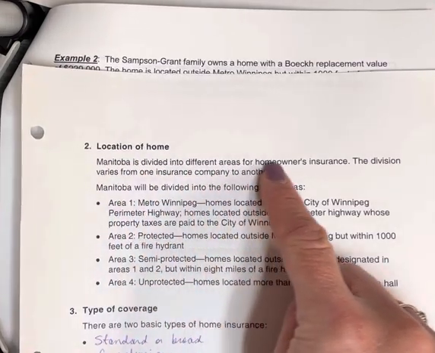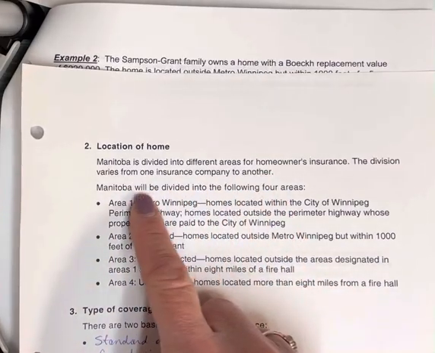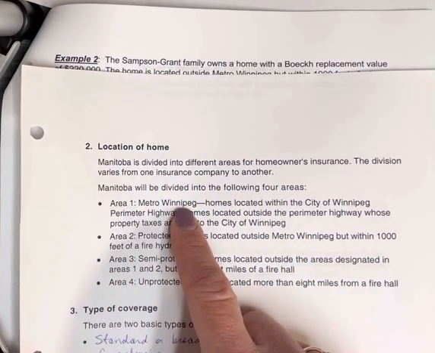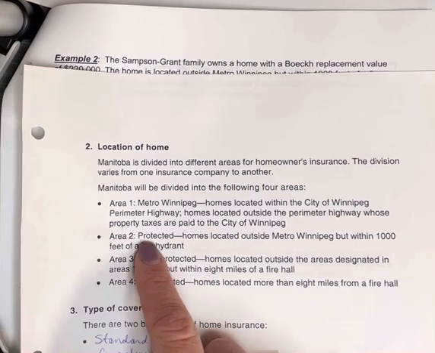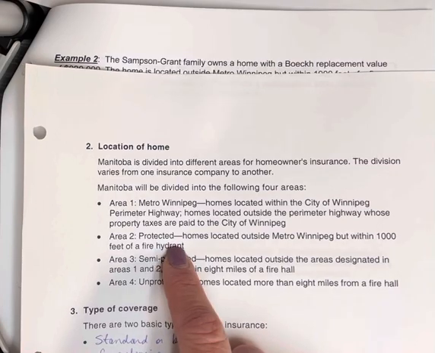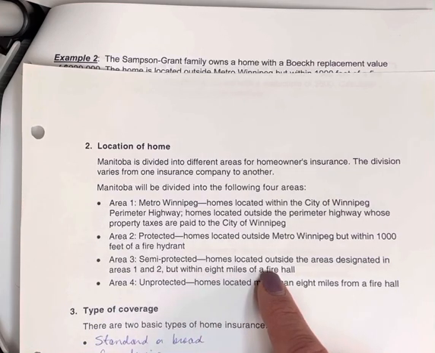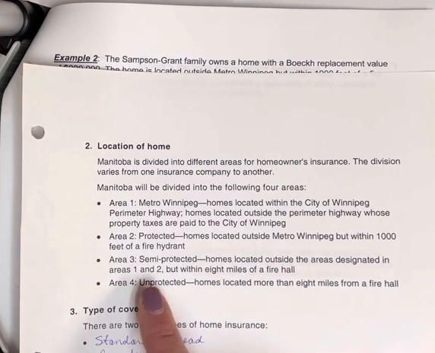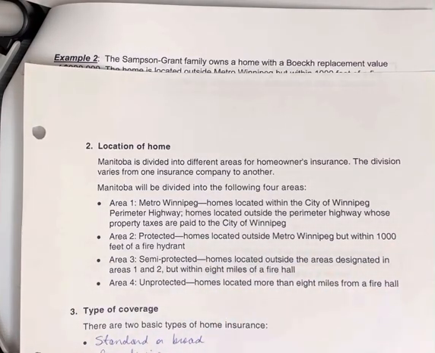Manitoba is divided into 4 different areas of home and owner's insurance. The division varies from one insurance company to another. So here's your area. Area 1 again was Metro Winnipeg, so that's all within the city of Winnipeg limits. Area 2 is protected homes located outside Metro Winnipeg but within 1,000 feet of a fire hydrant. Semi-protected homes are located outside the areas designated in areas 1 and 2 but within 8 miles of a fire hall, so more rural areas. And unprotected homes are located more than 8 miles from a fire hall. Of course, insurance is going to depend on how quickly the fire emergency crews could get to your location and if there are fire hydrants and fire halls nearby, etc.